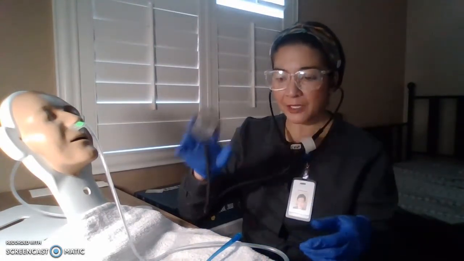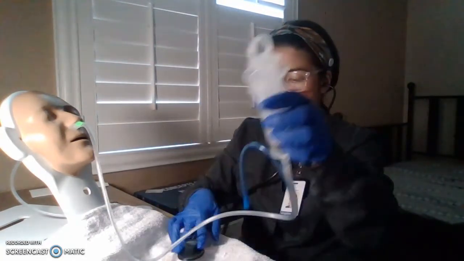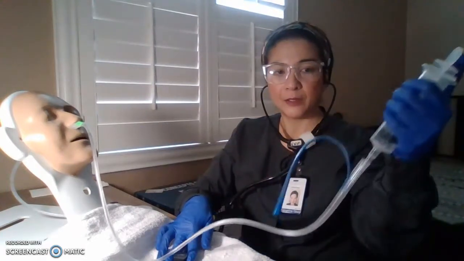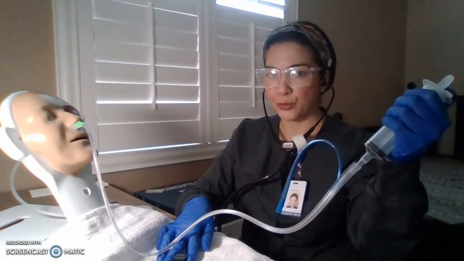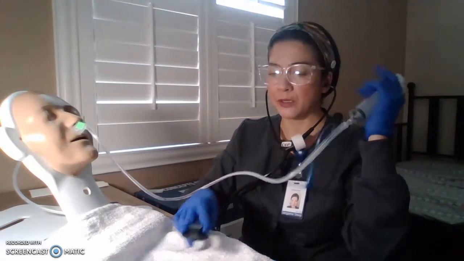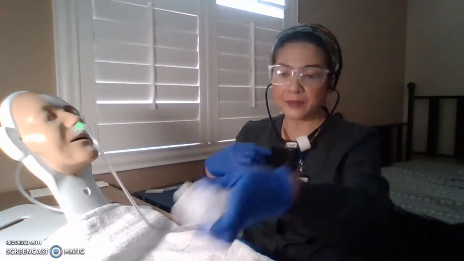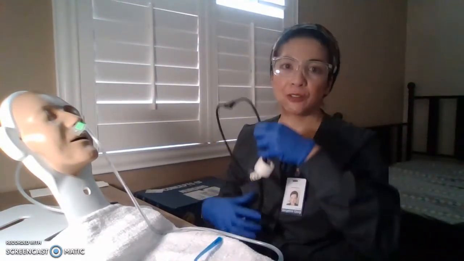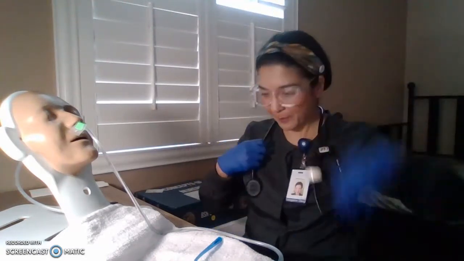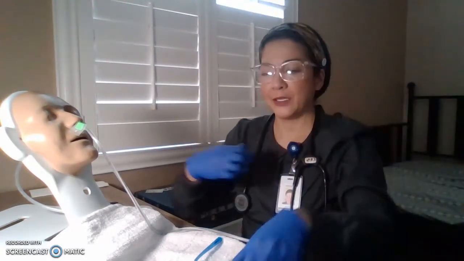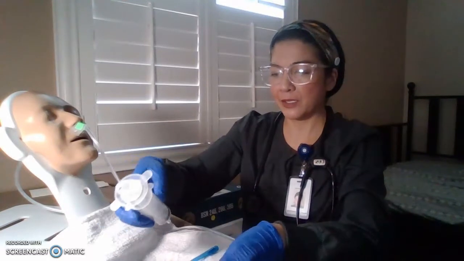Place it on the epigastric area, diaphragm. Okay, ready? 1, 2, 3. And you will hear that. Technically it means that you're in the right area, but it is good to double check.